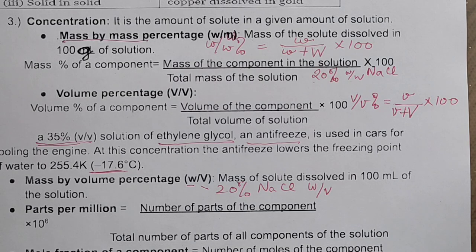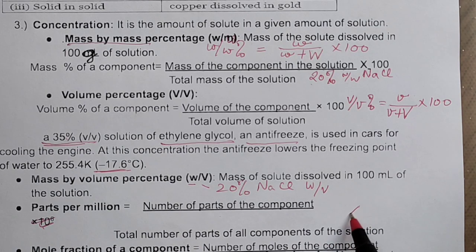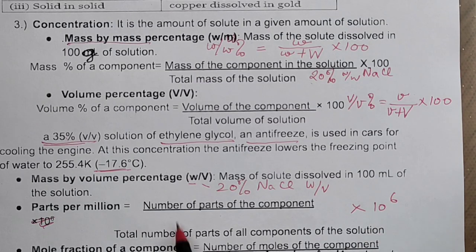Next, you have ppm. ppm is number of parts of one component divided by total number of parts of all the components, into 10 to the power 6. So suppose I have 5 ppm.